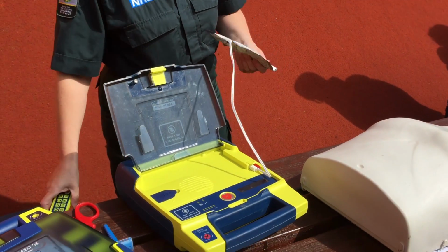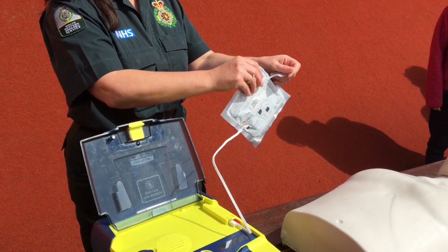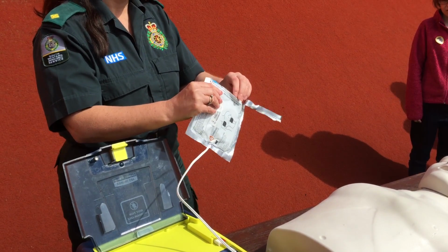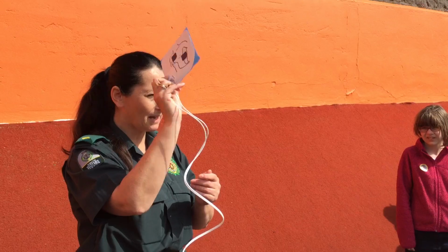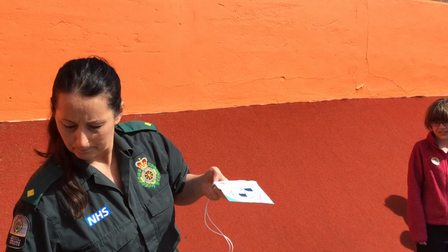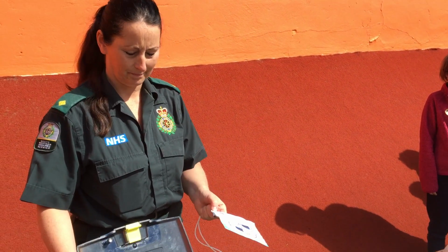Tear open the package and remove the pads. So tear open the package. Okay, so there's two pads. They are both exactly the same.